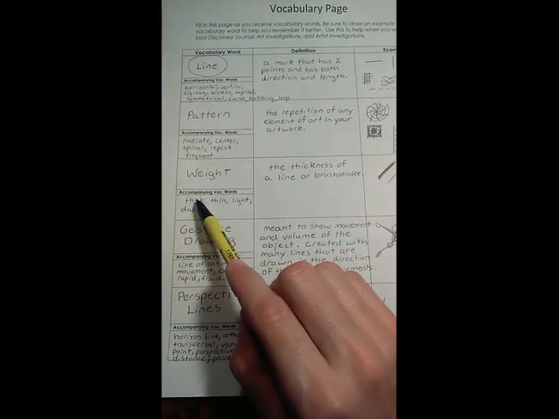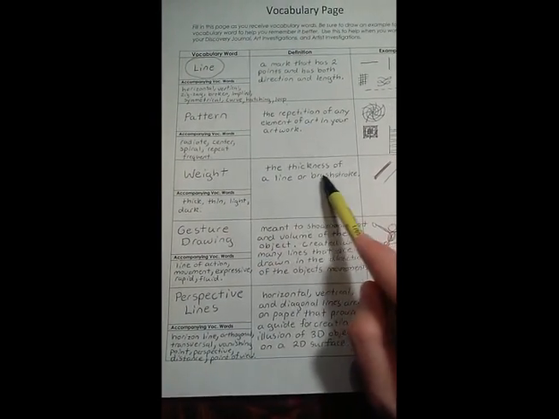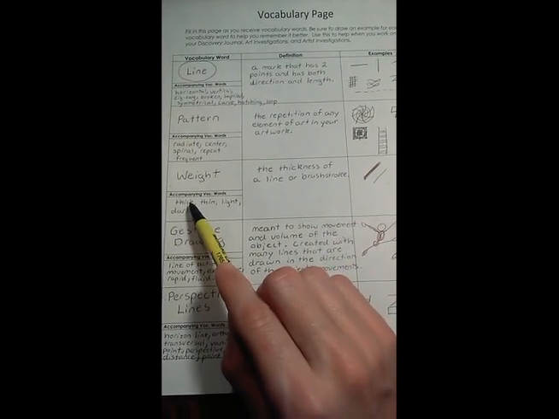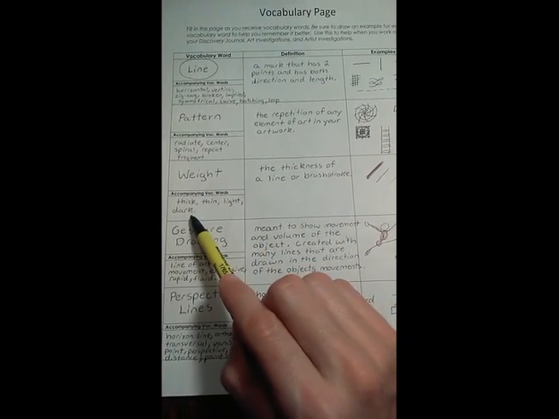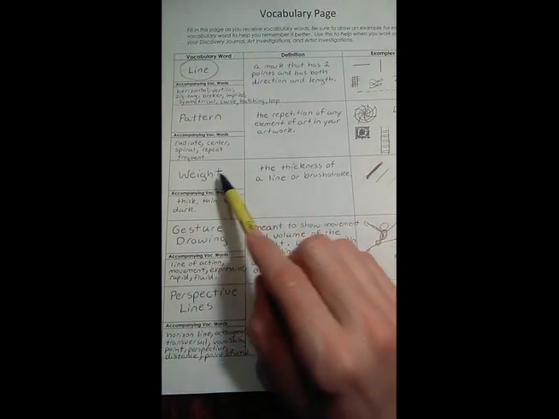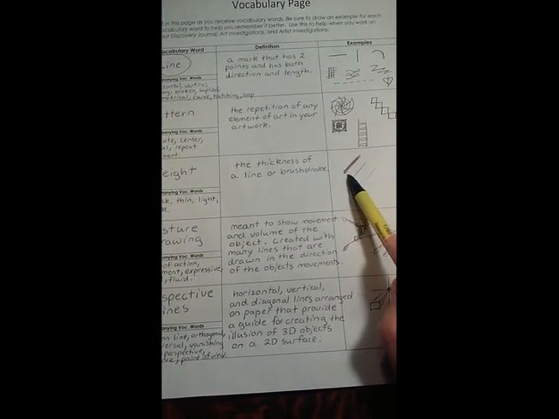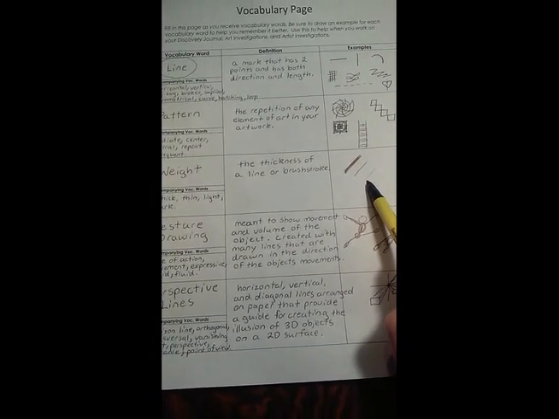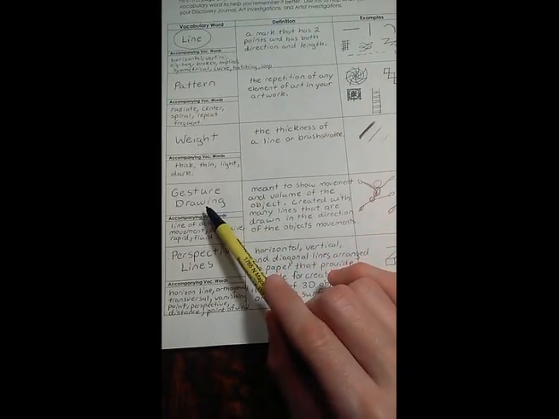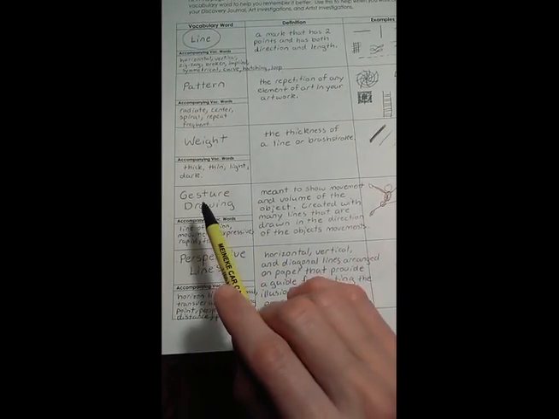Weight, that's the thickness of a line or brushstroke. So we can have thick, thin, light, dark. Those are some words that go with weight. And here are some examples of a thick, dark line and then a very thin, light line. Gesture drawing. These are some of our 2 recent ones.